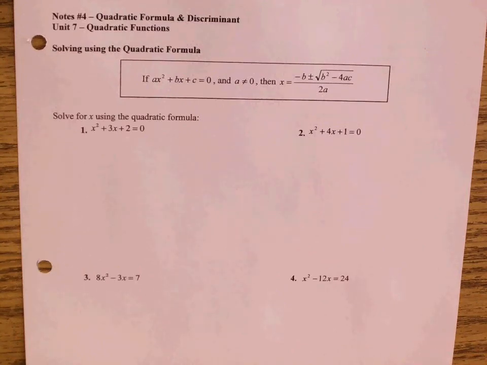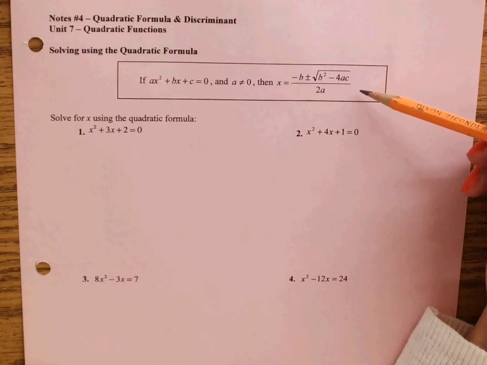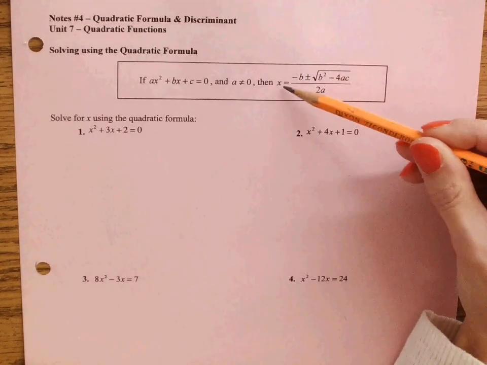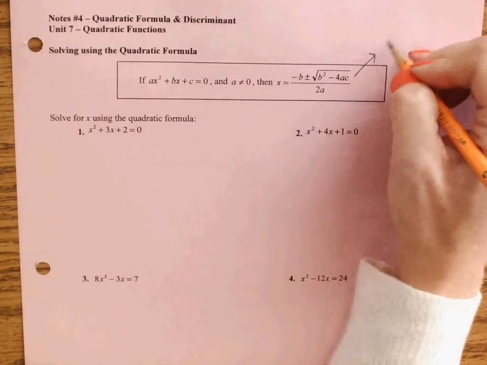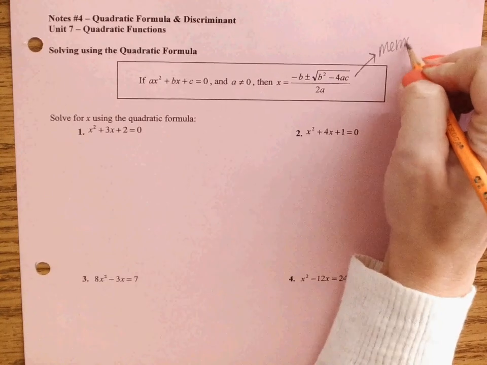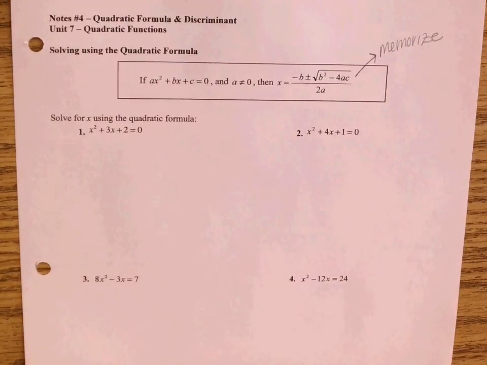These notes are all about the quadratic formula. The quadratic formula is this very large expression here, this equation where we are solving for x. This is something you do have to have memorized. It's not something that will be given to you on any test.